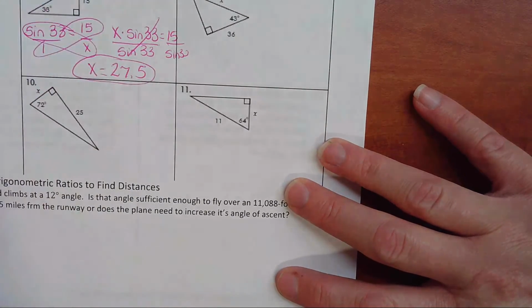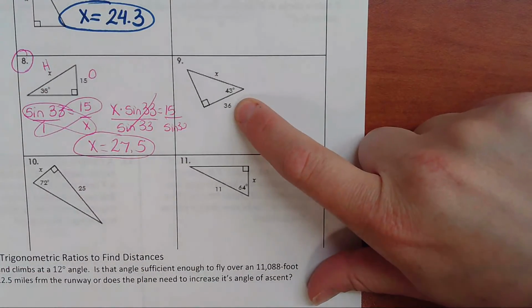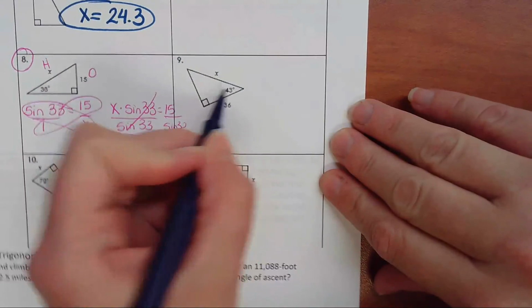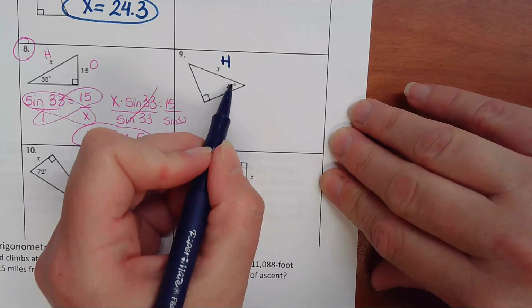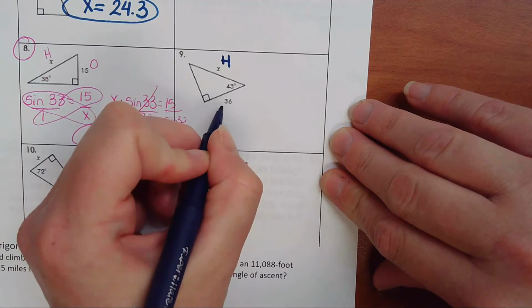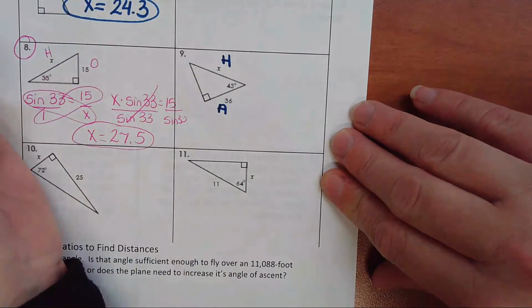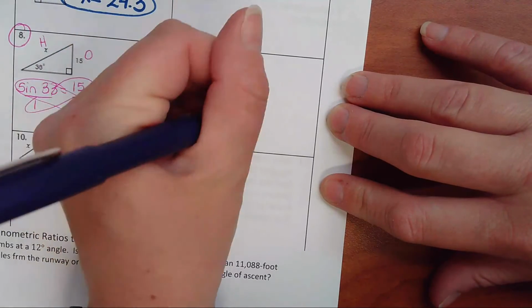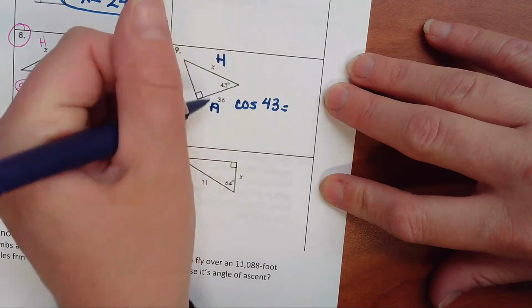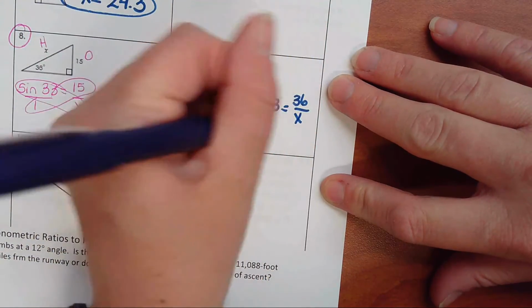If you look, and I'll explain it right here. So again, on this one, put your pencil on the angle. Across from the 90-degree angle, this is the hypotenuse. For the angle, this 36 is attached to it, so this is the adjacent. A and H means I'm going to use cosine. So I do cosine of the angle equals A over H, 36 over X.